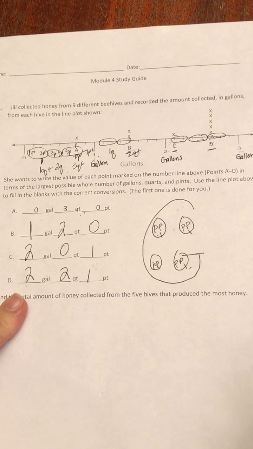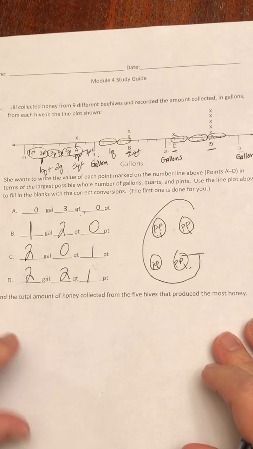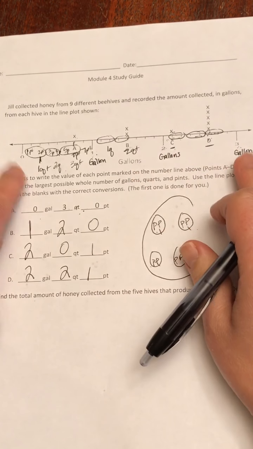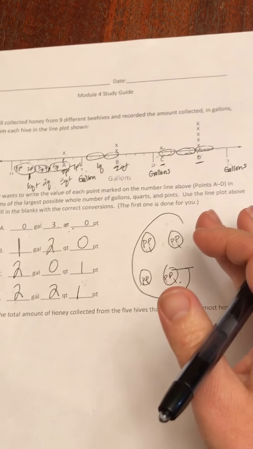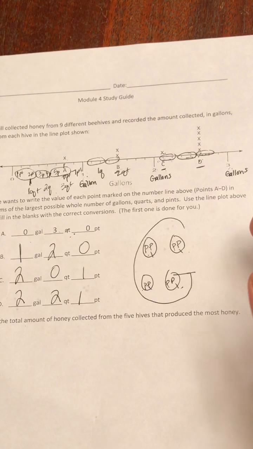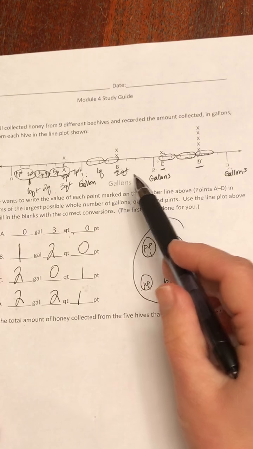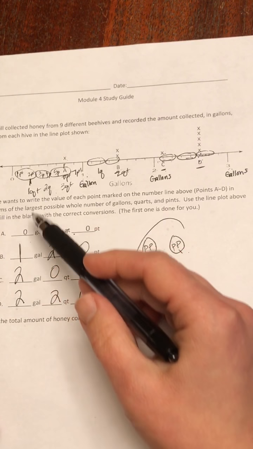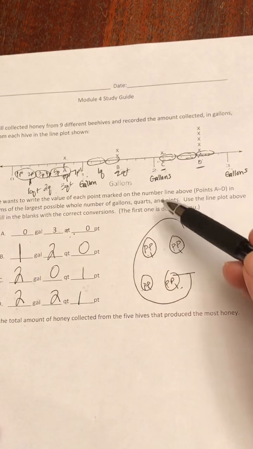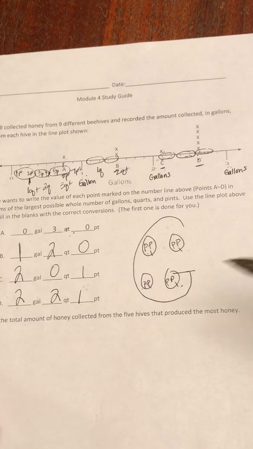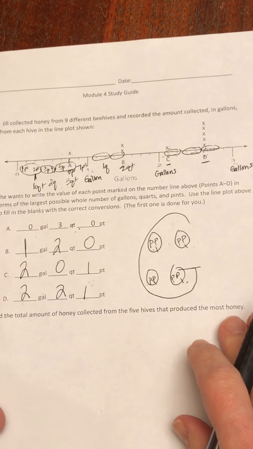And so this is really just about being able to do these conversions on a number line. It's not something that we're used to doing. We're used to writing out those mathematical equations and using the conversion factors, but tonight for this problem is just a matter of being able to read a number line. So I hope that helped a little bit.